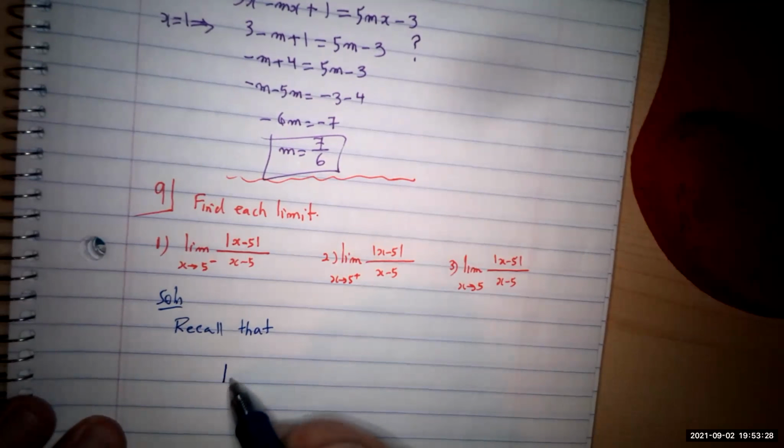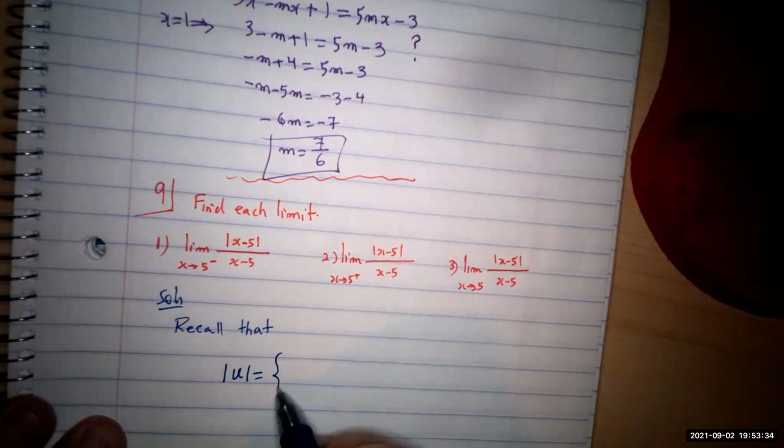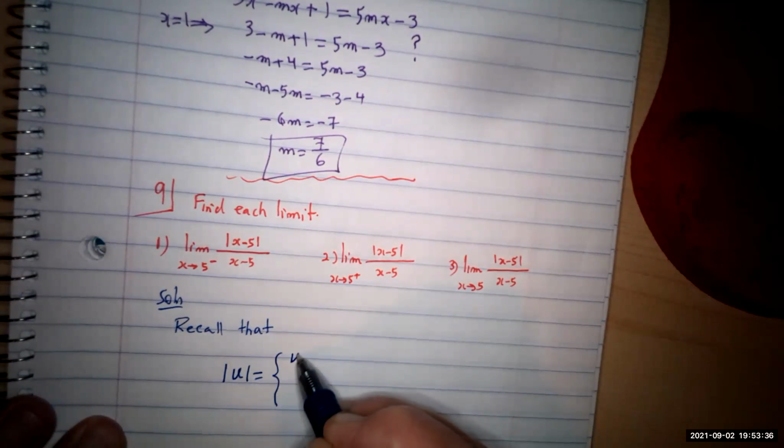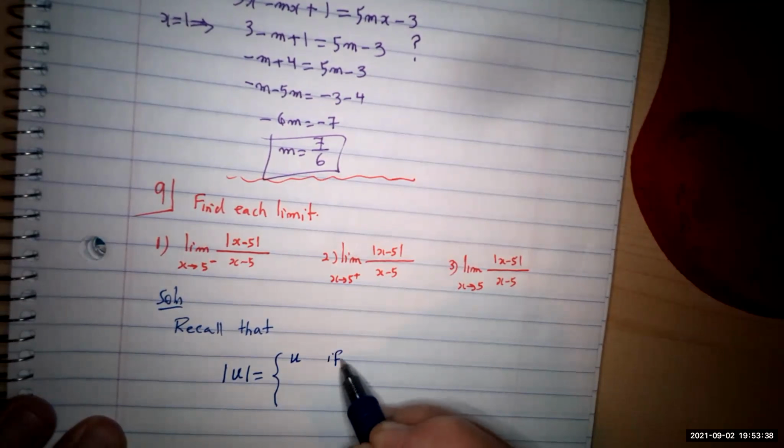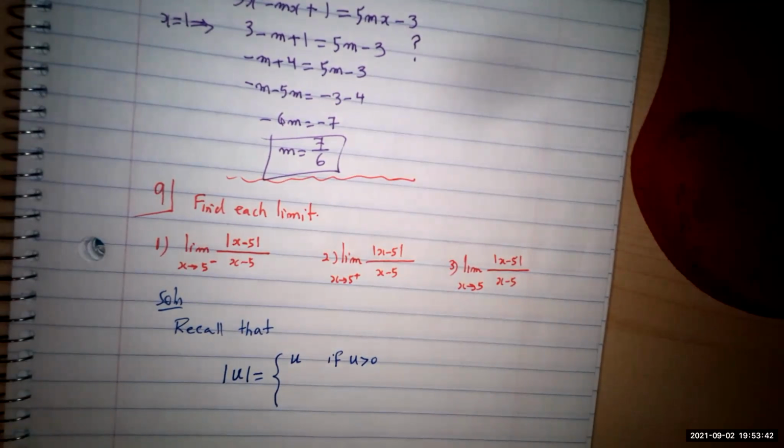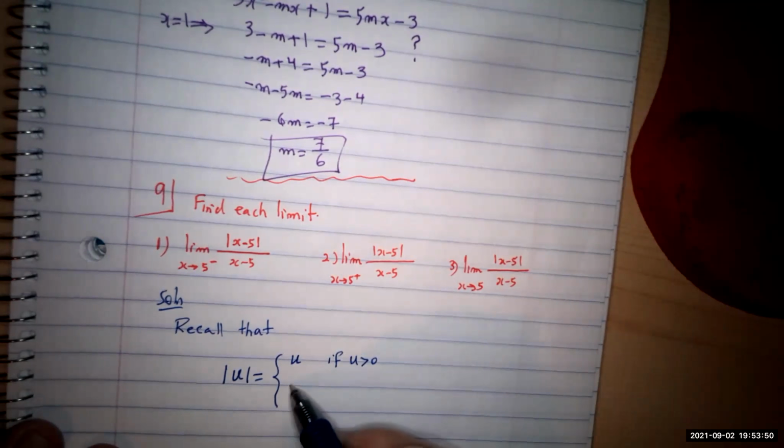If you want to find the absolute value of something that I call u or z, this absolute value of u would be the same as u if u is positive. Absolute value of 5 is 5. Absolute value of 7 is 7, if it's positive. It would be 0 if u is equal to 0.